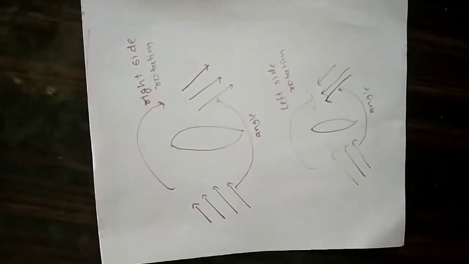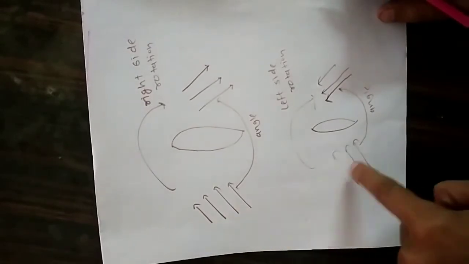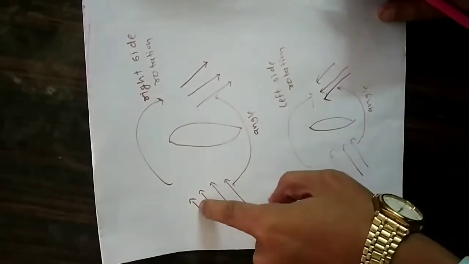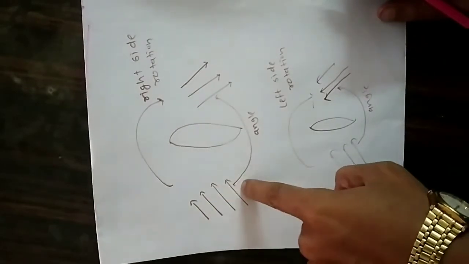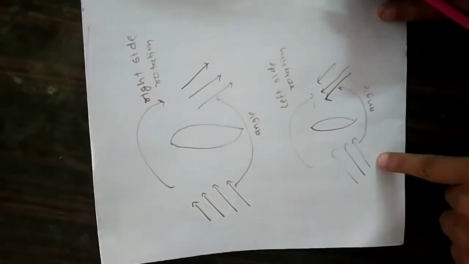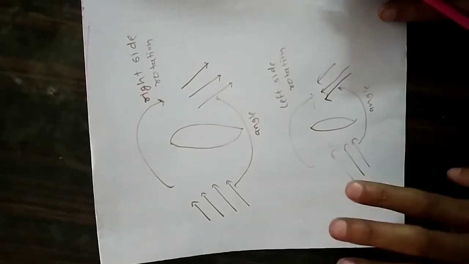Now let me discuss dextrorotatory compounds and levorotatory compounds. Here you can see these both are light waves, and the waves of light are in the same direction, parallel to each other.